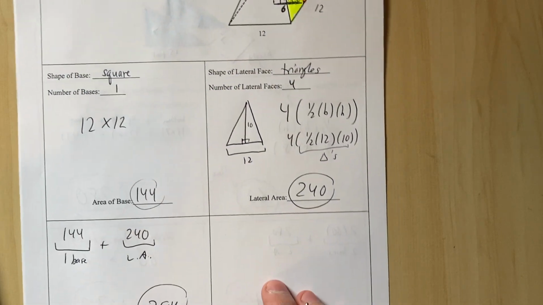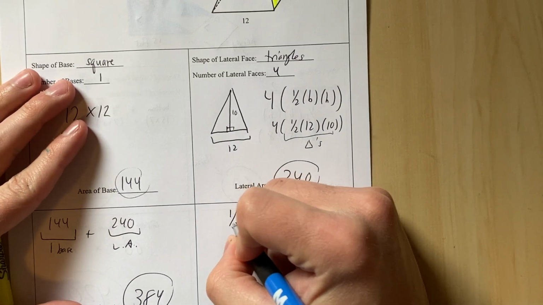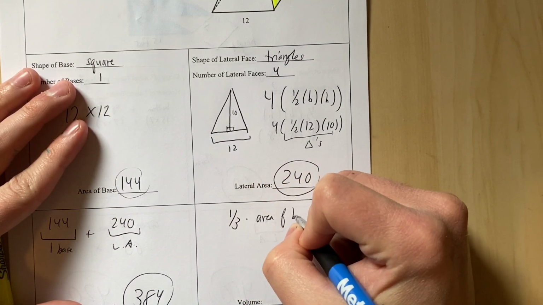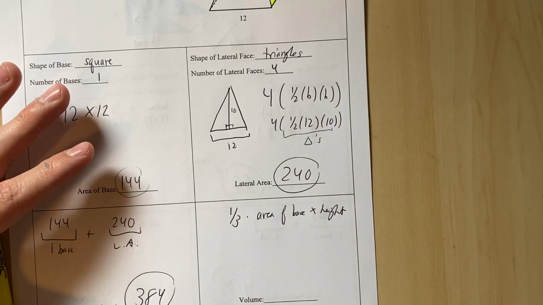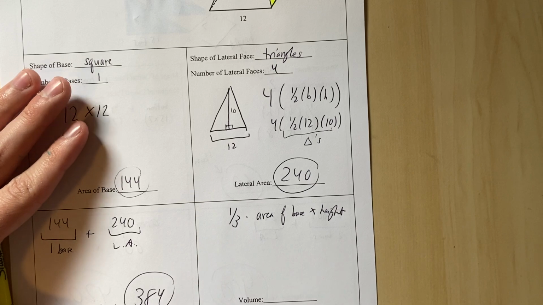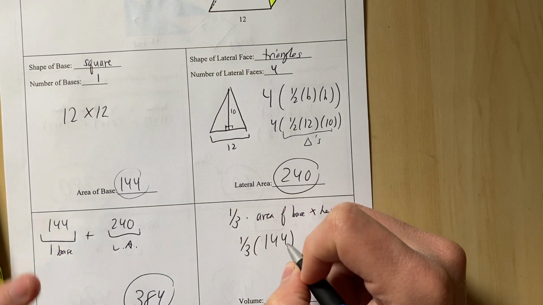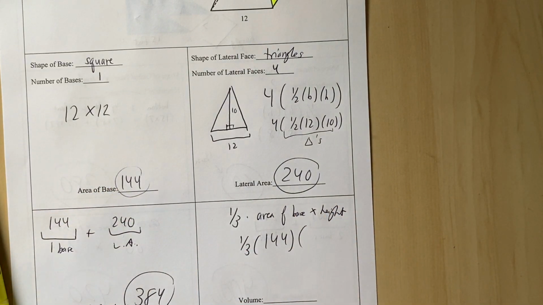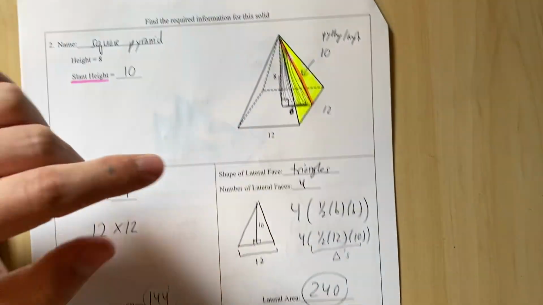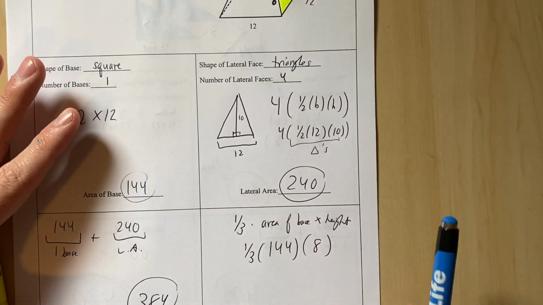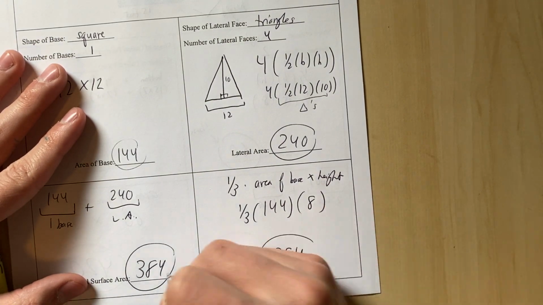My throat hurts. Okay, volume of a pyramid is 1/3 area of base times height. Okay, all pyramids just have 1/3 in front. If it's a prism, it's this. If it's a pyramid, it's this. So 1/3, the area of the base, one base was 144, and the height of the pyramid, be careful here, height of the pyramid is 8. Okay, if I multiply these 3 things, it's also 384.